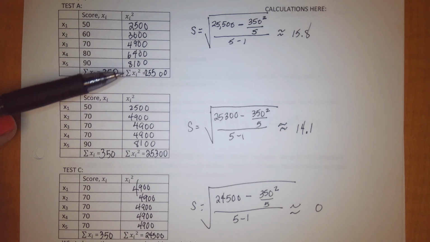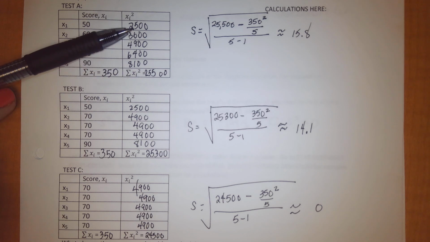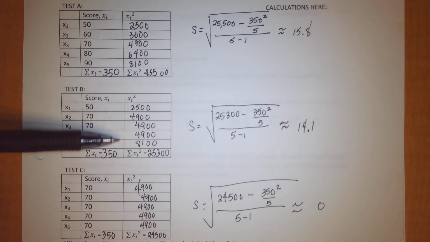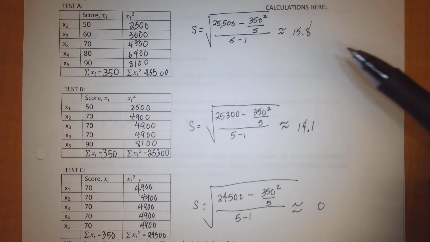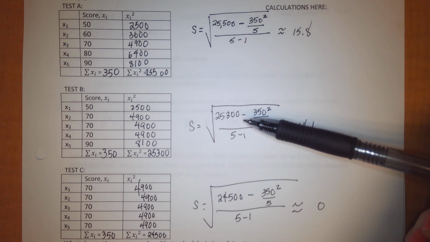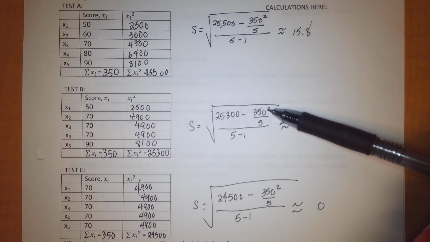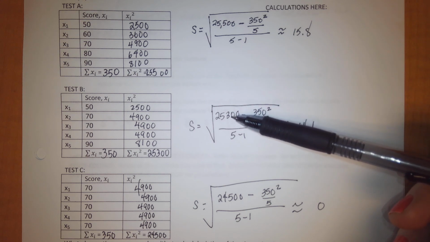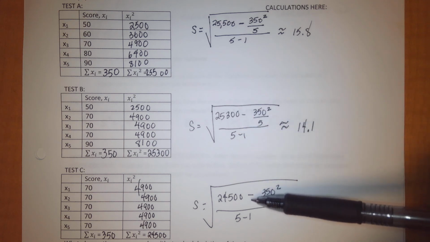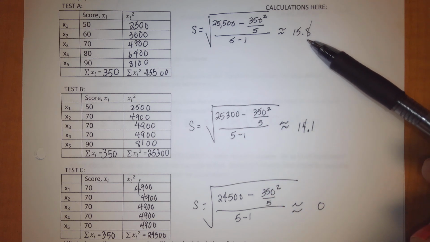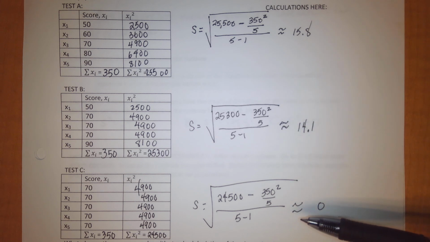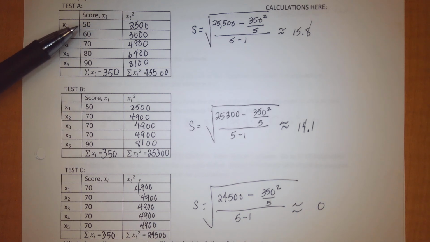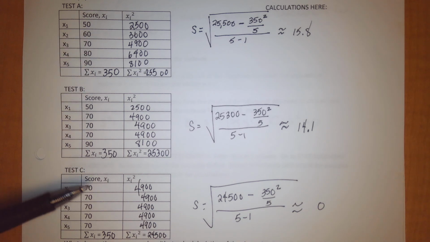Let's see, the second column though is different. Because when we square each of the values, we're getting a different sum each time. Over here, when we do our standard deviation, you can see that even though the second number is the same, the first number is changing. So when we put this into our calculators, you can see we started with a standard deviation of 15.8, then it went down to 14.1, and then it went down to 0. So the standard deviation has decreased by the time we get to the bottom.